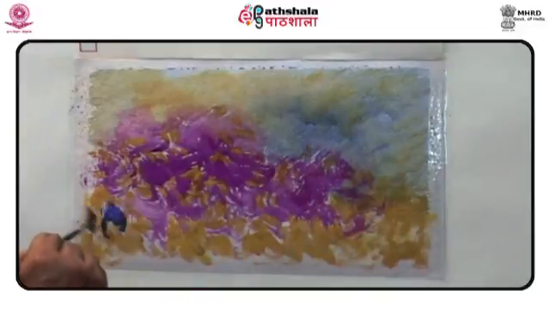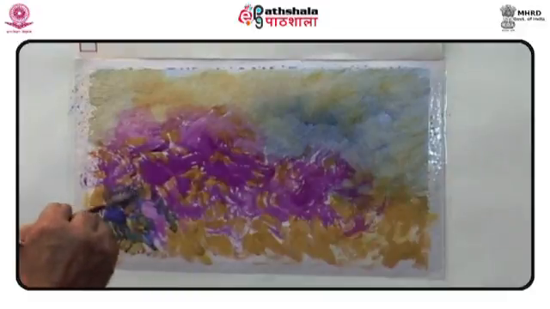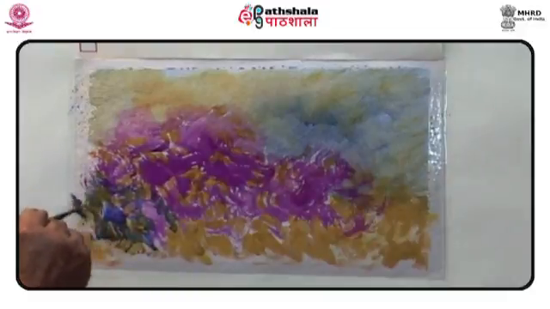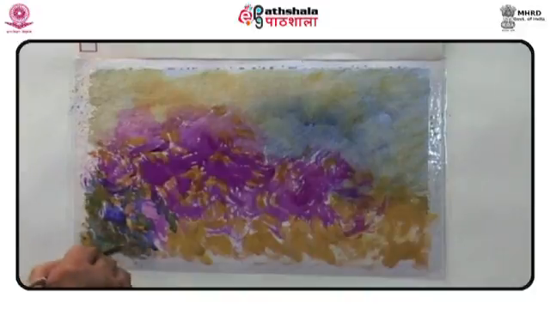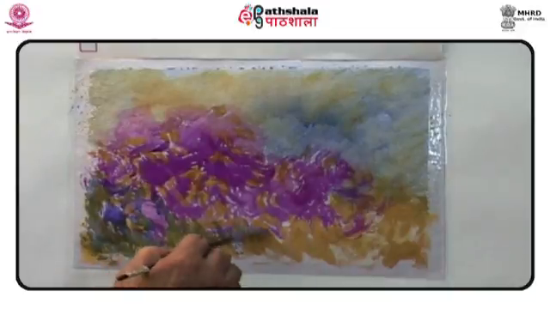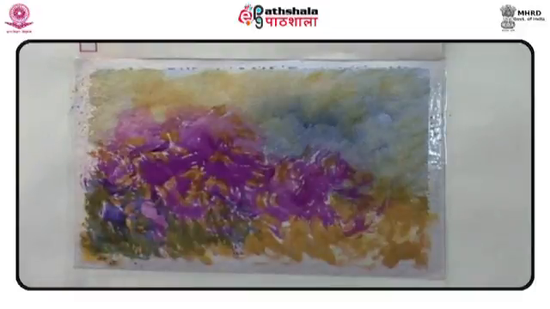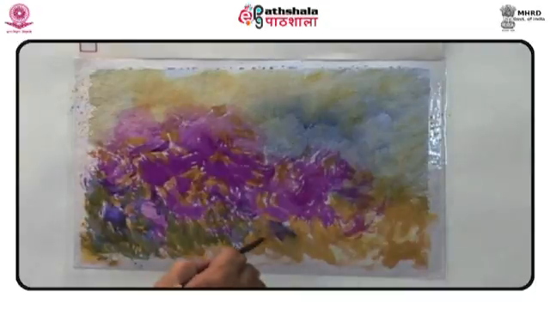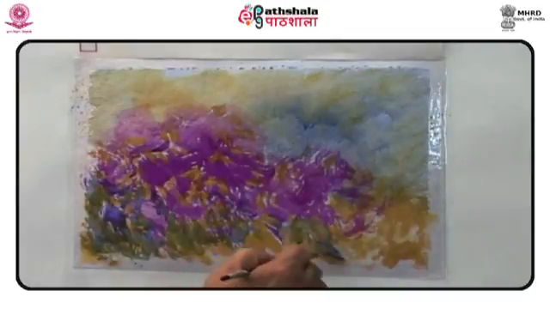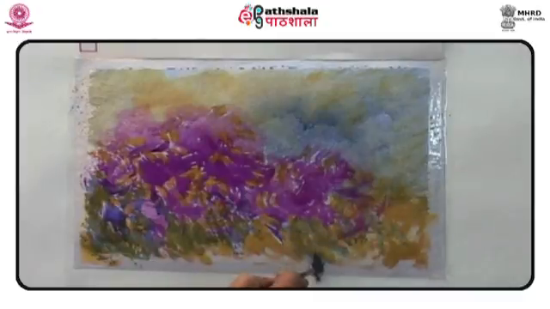After this initial application of color in the sky, we move towards the foreground below, or the base. The base has a roughly painted yellow which we applied in patches earlier.